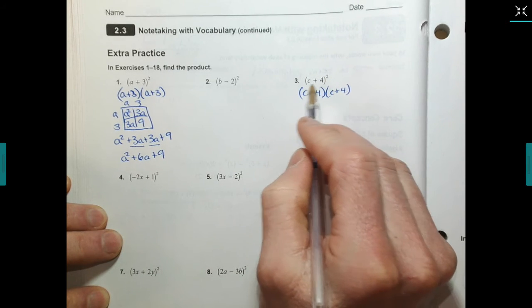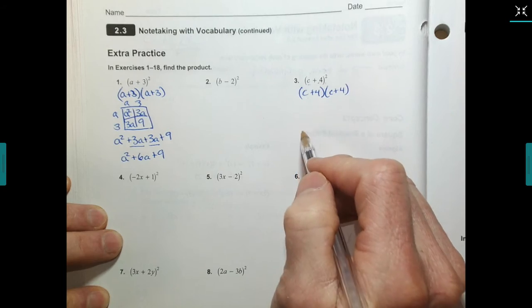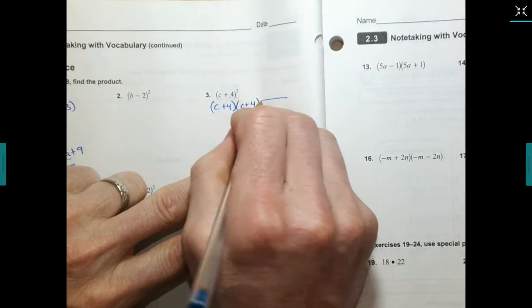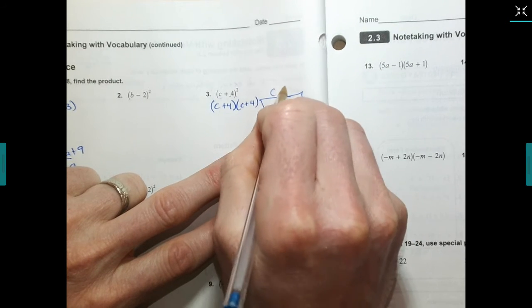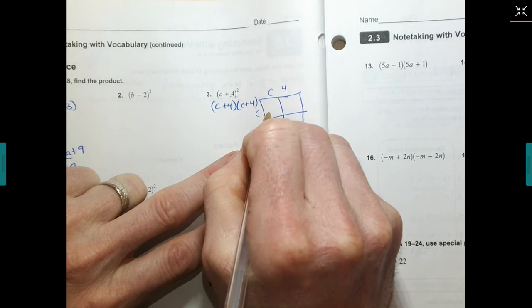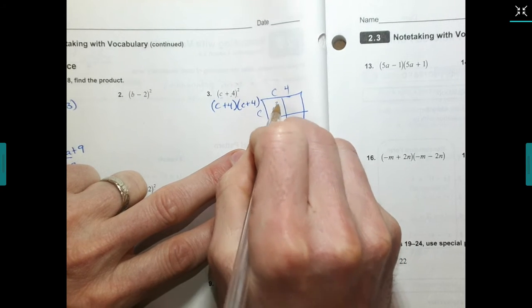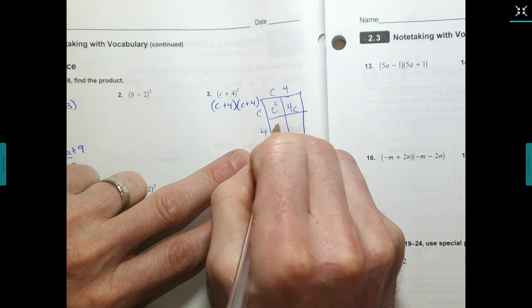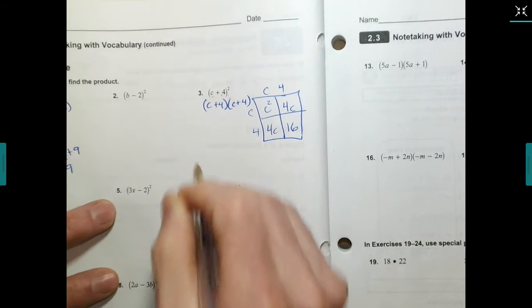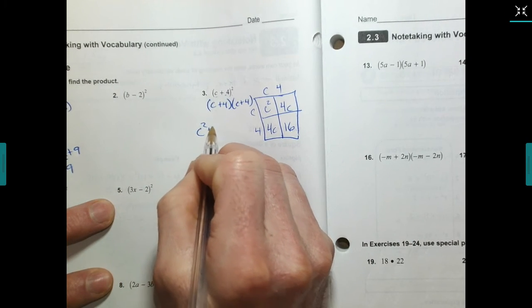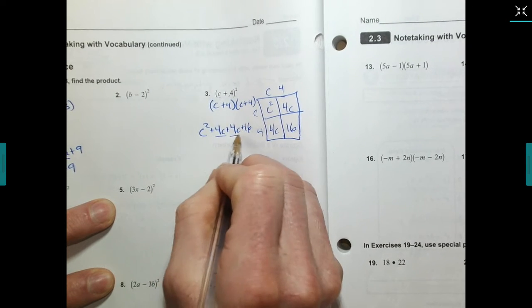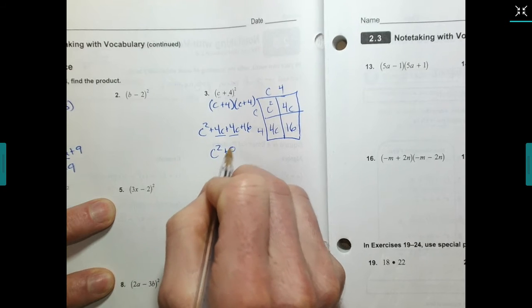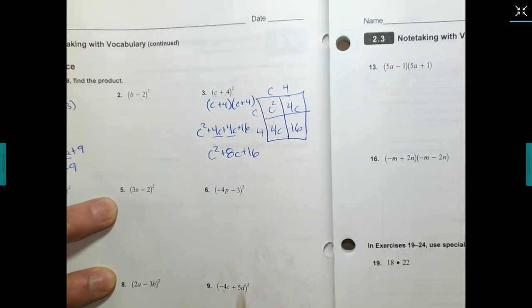You have to write out c plus 4 times c plus 4. Okay? And then I'll try to make it a little bit bigger so we can see it. So we have c squared, 4c, 4c, 16. So we have c squared plus 4c plus 4c plus 16. C squared plus 8c plus 16.